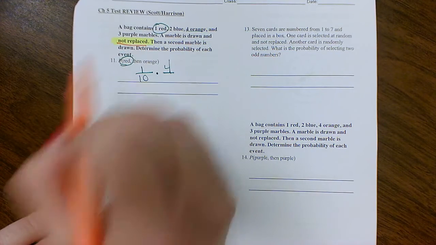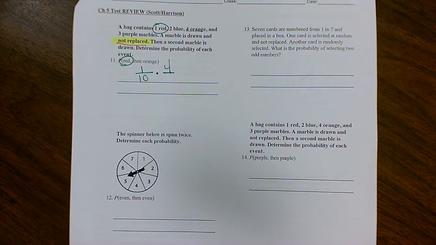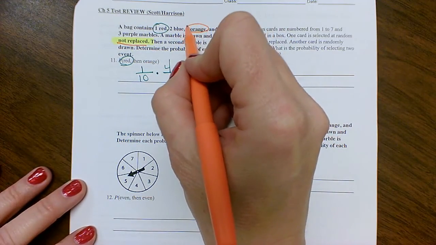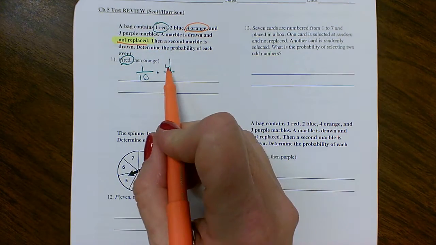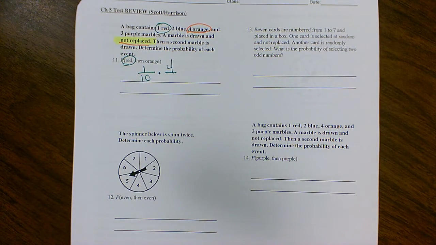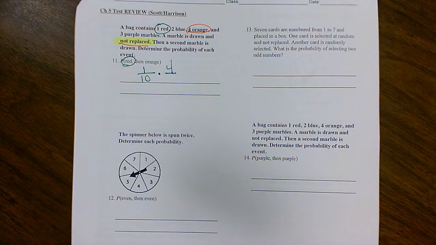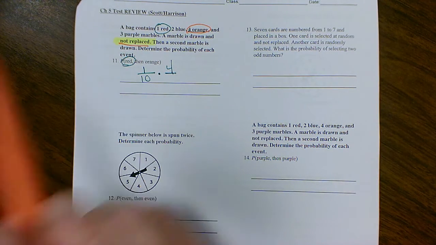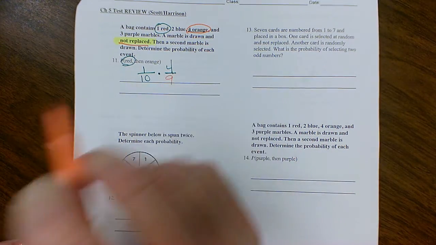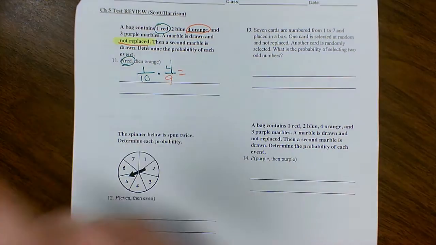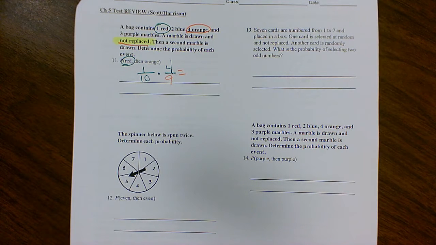Remember, she did not replace it. So the second time she draws in, she wants to draw an orange. So there's 4 orange. So she has 4 chances of drawing orange. But how many marbles were left in the bag? Because she did not replace them. That would be 9. Multiply across and reduce.